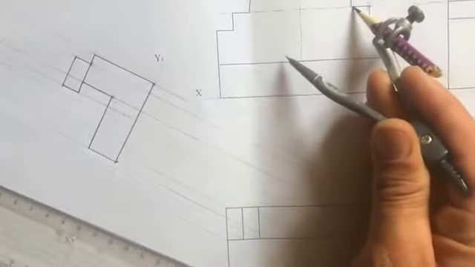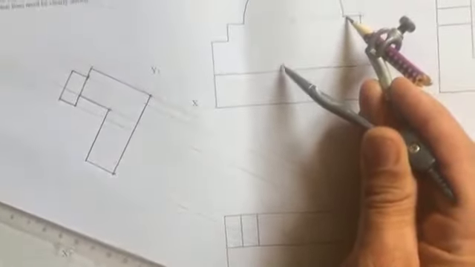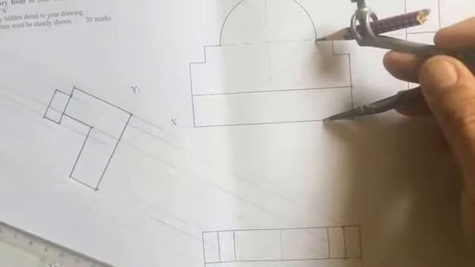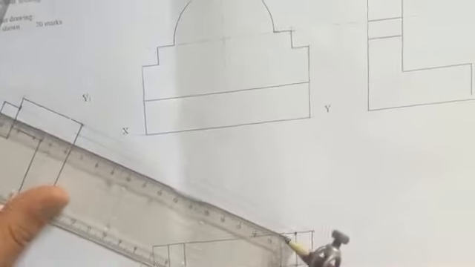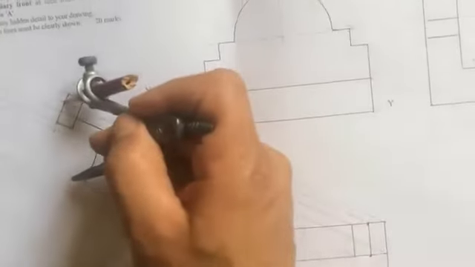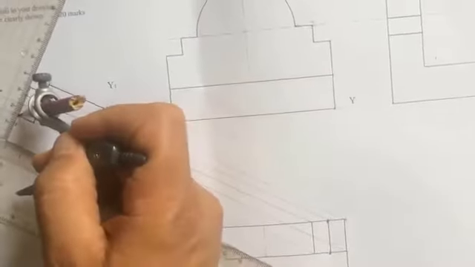Now I'm going to go in where the semicircle starts here. These 2 points show me that they're these 2 here. So when projected, I need that vertical distance, that perpendicular distance. So I need 1 there, and another 1 there. So I'm going to go in a bit to start the semicircle.